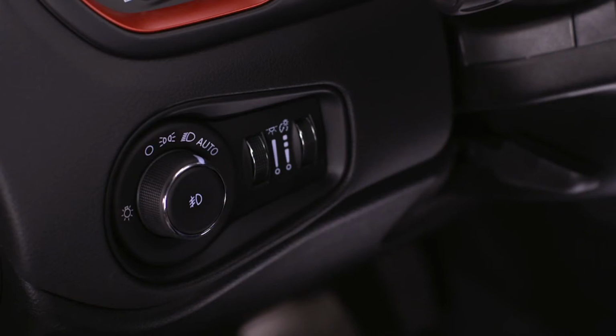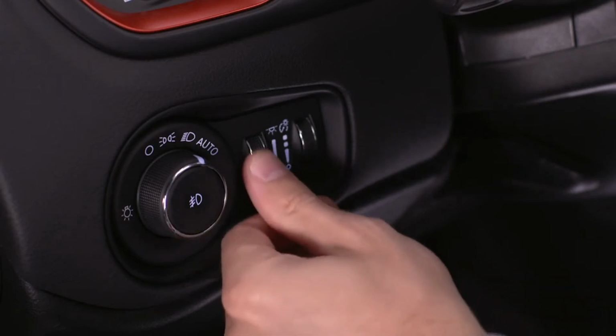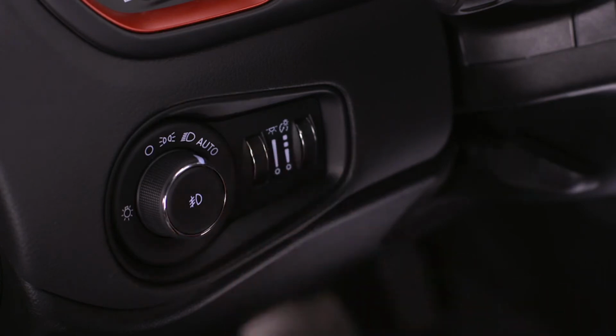With the parking lights or headlights on, or with the switch in the auto position, rotate the dimmer control on the left to adjust ambient lighting. The control on the right adjusts your instrument panel backlights.